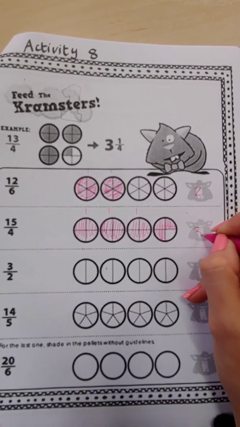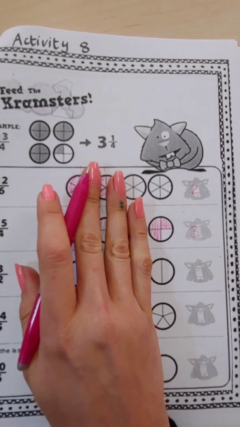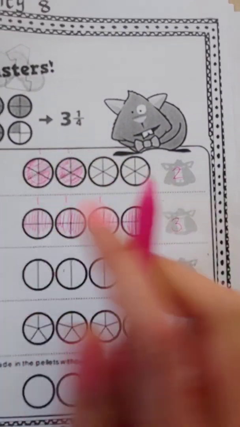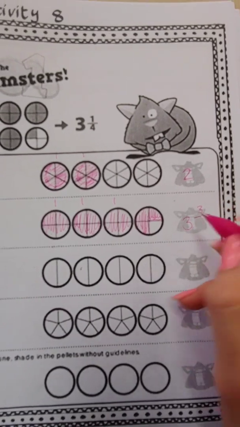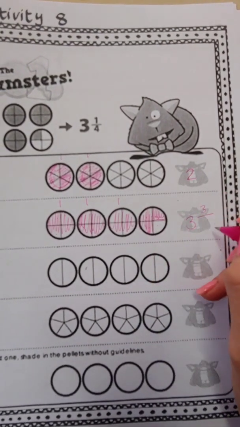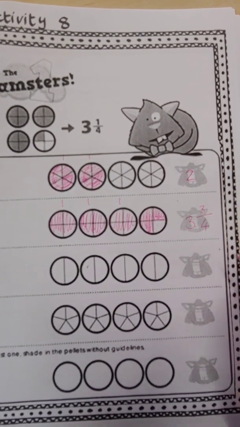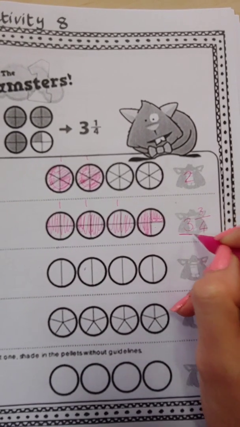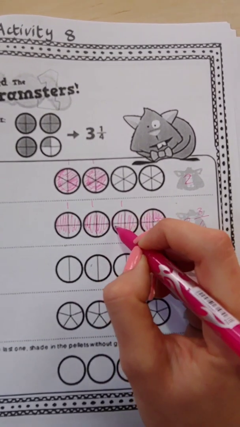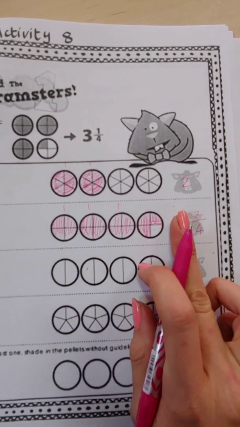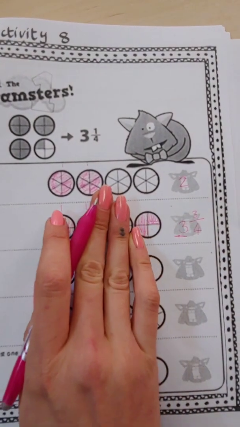So I have 3 wholes, and my last little fraction that's left over, 1, 2, 3, out of 1, 2, 3, 4. 3/4. Don't forget about that whole number, because that shows us that there are 3 wholes. If you take it away, that means it's just 3/4.